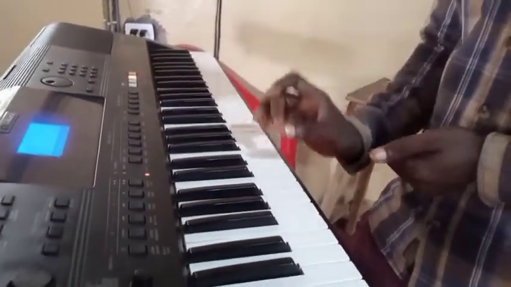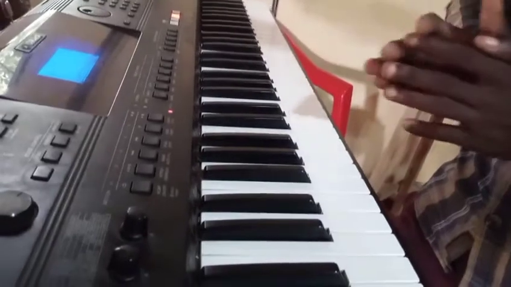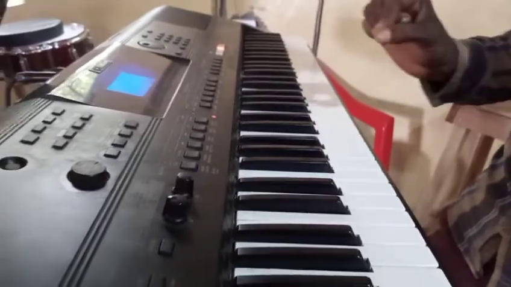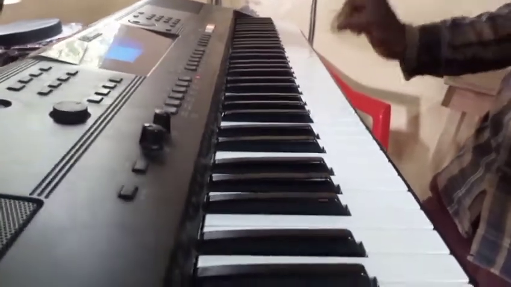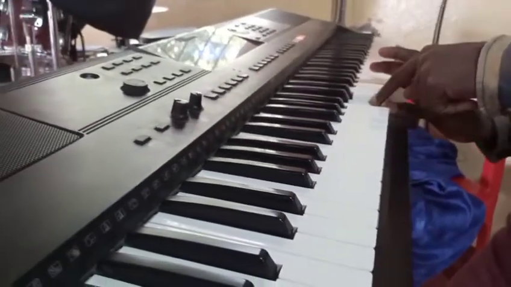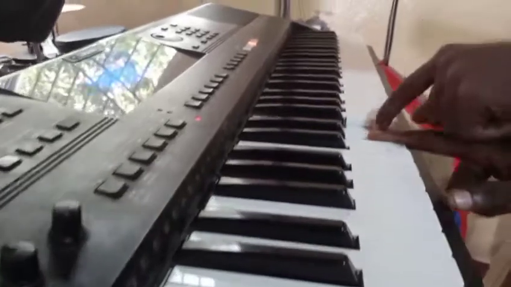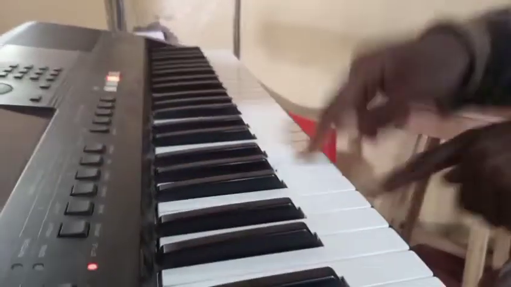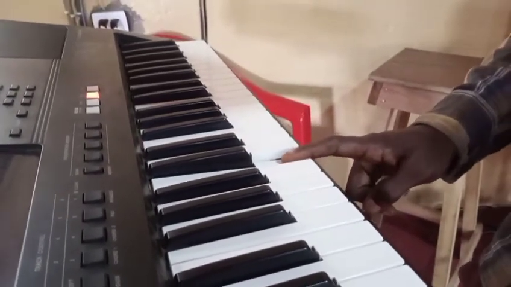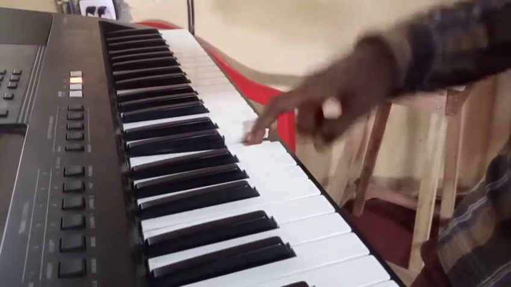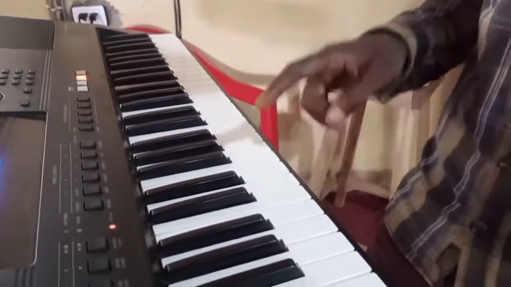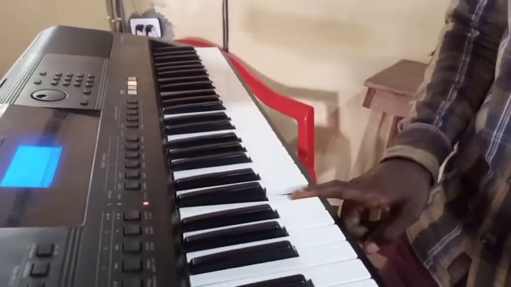Now, before you play a song, there's an important skill we all need to know, called the solfa notation key skills. So this is the solfa notation. This is what we call do, re, mi, fa, sol, la, ti, do. So you see, this is what we call solfa notation skills. You come down like do, ti, la, sol, fa, mi, re, do. How do we get it?